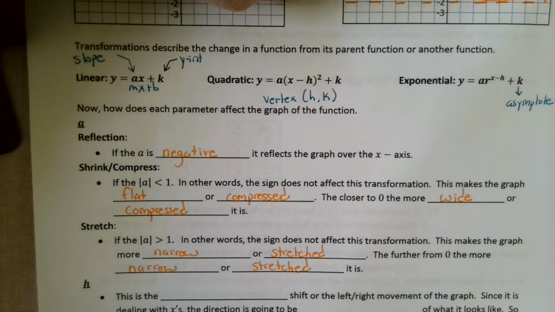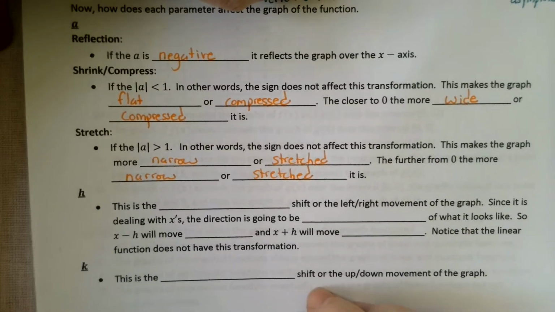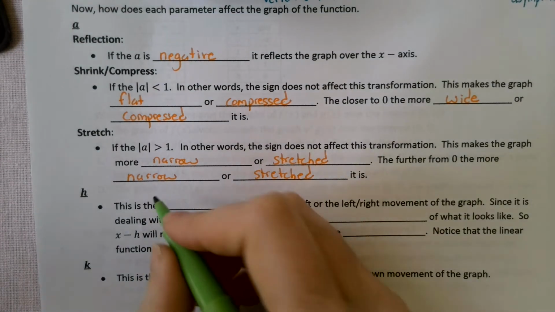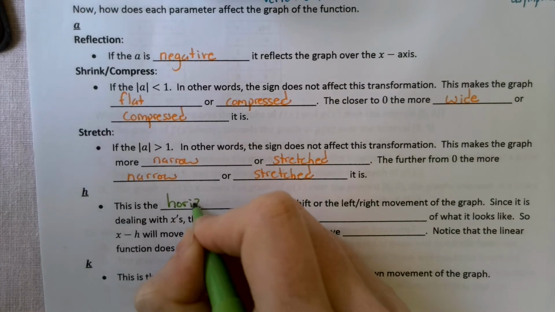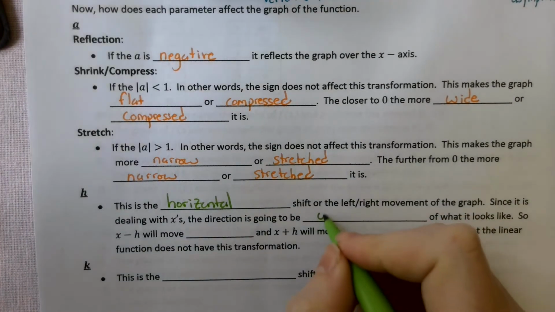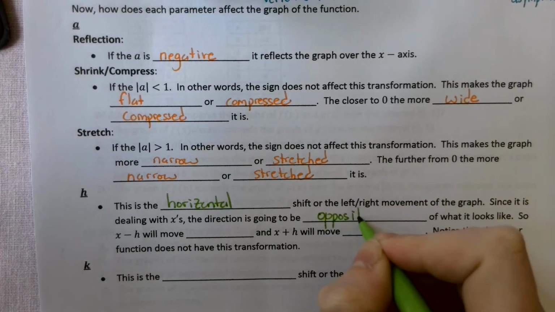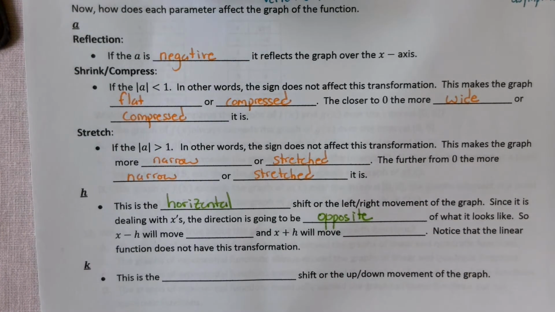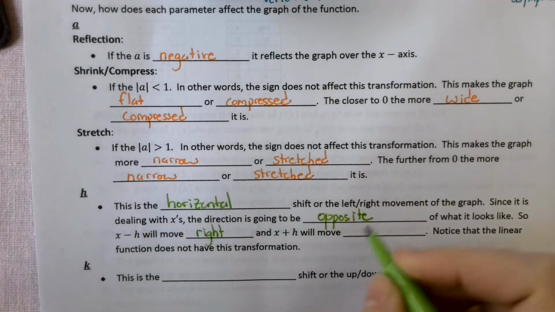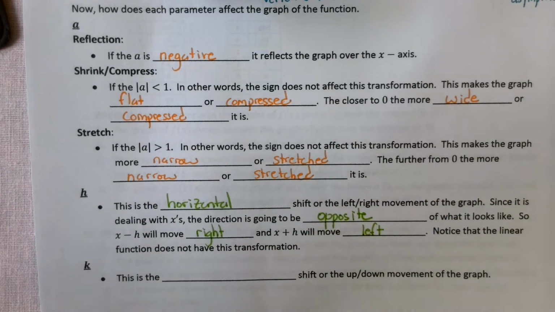Alright. Next we have H. Okay. And this is the horizontal shift, or the left or right movement of the graph. Since it's dealing with our x's, the direction is going to be opposite of what it looks like. Okay, so x minus h will move right, and x plus h will move left.